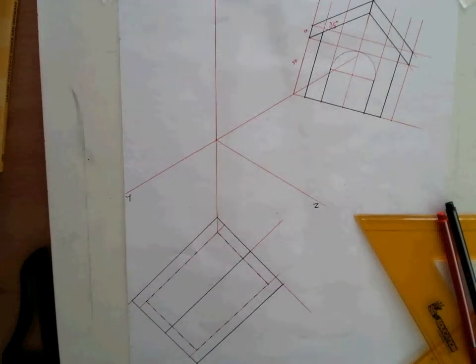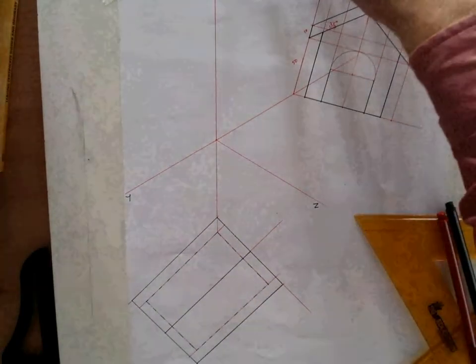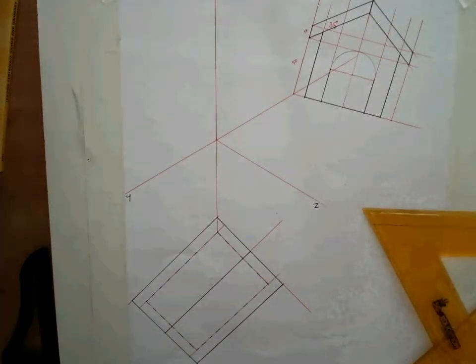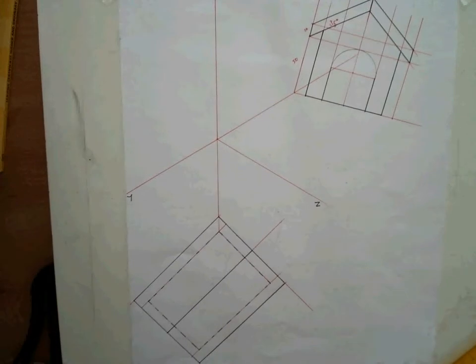Okay, so this is what you should have had done for today's lesson. Did you have to have the house filled in? Yeah? Basically, this is what you had to have done for today. So, what might be a good idea now before we start bringing things in? Label them. Excellent.